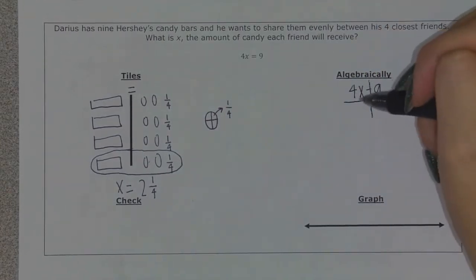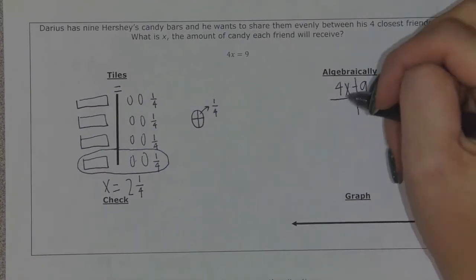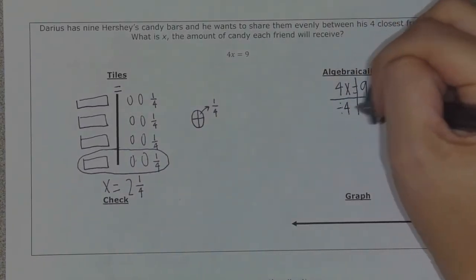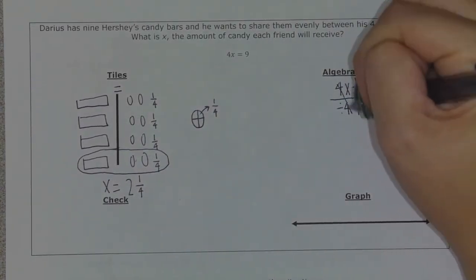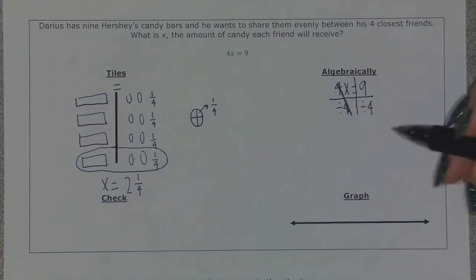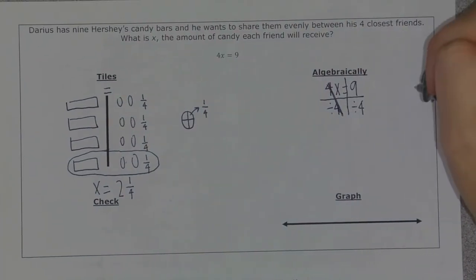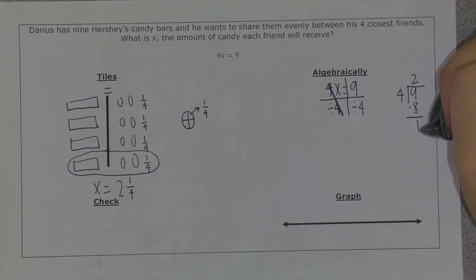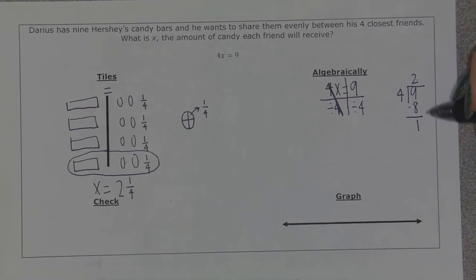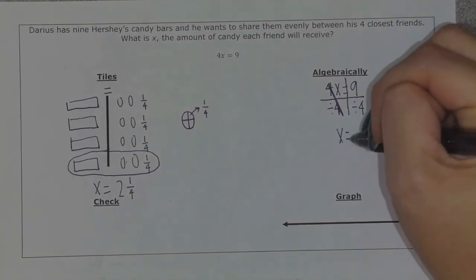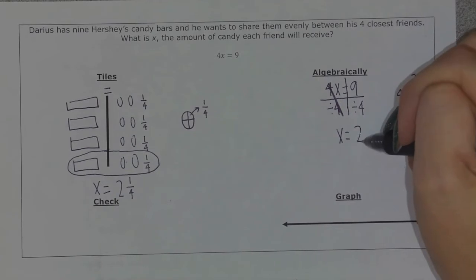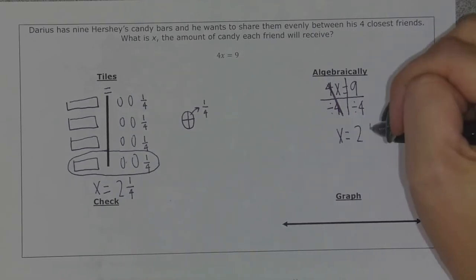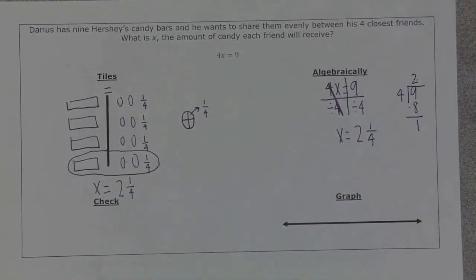So I know that what's bothering the x right now is this times 4. So the opposite would be divided by 4. What I do to one side, I have to do to the other. So I have 9 divided by 4. So I'm going to do this over here on the side. So I know that 4 goes into 9 2 times. 2 times 4 is 8. And when I subtract, I get 1 left over. And remember, I can stop if I'm keeping this in fraction form. So I get x is equal to 2. That's my whole number. 1 is my numerator. 4 is my denominator. So 2 1/4.